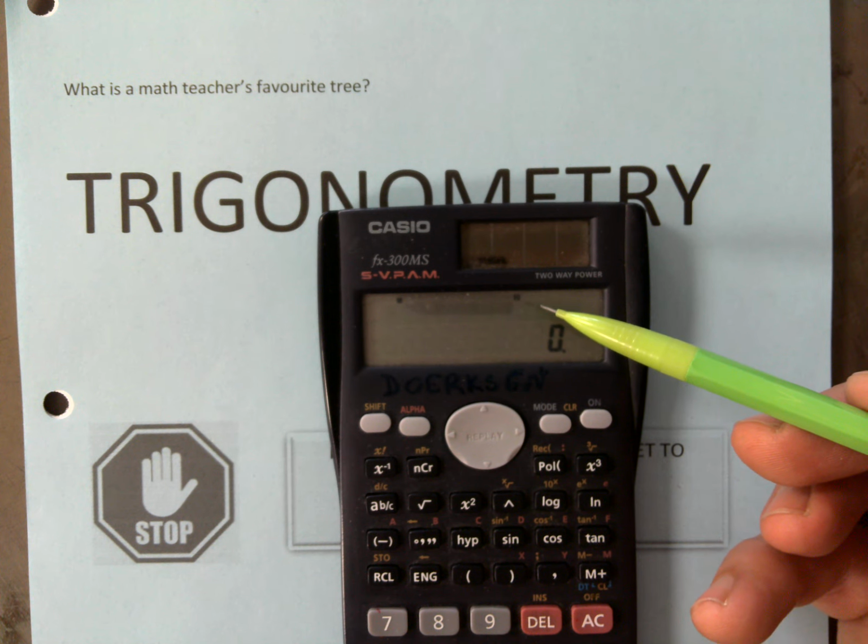Supplementary angles. This is what it is: two or more angles whose sum is 180 degrees. That's what supplementary angles are.